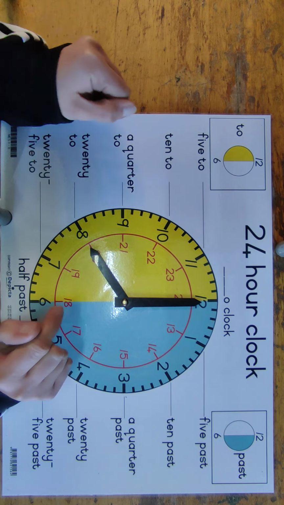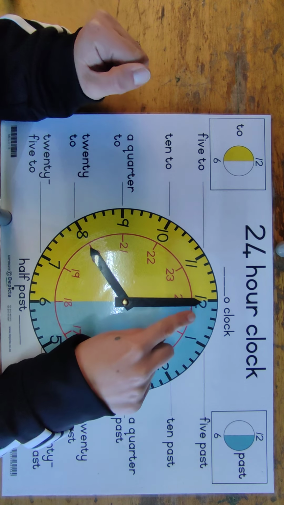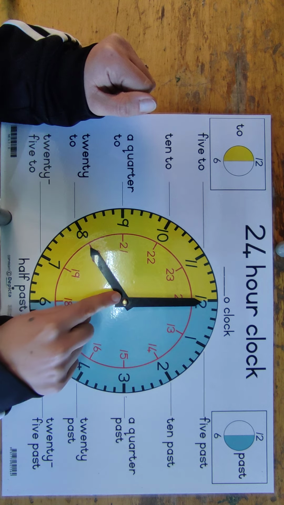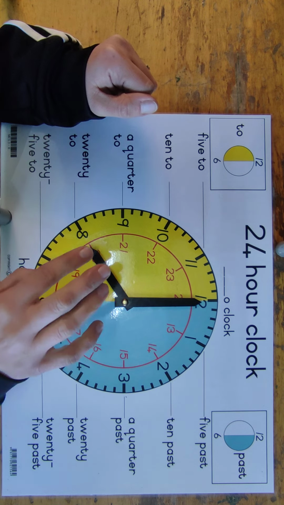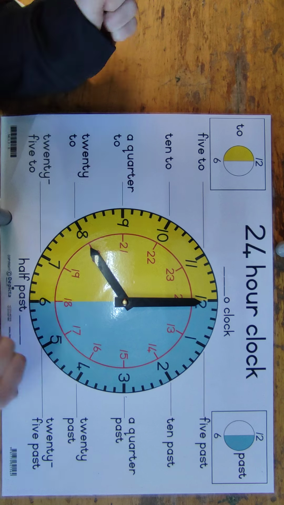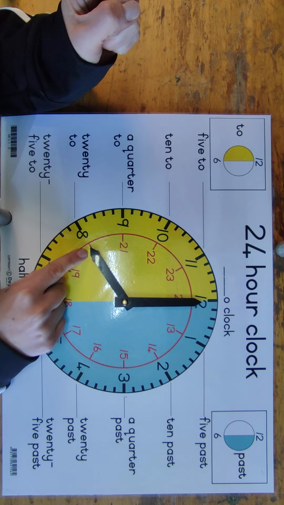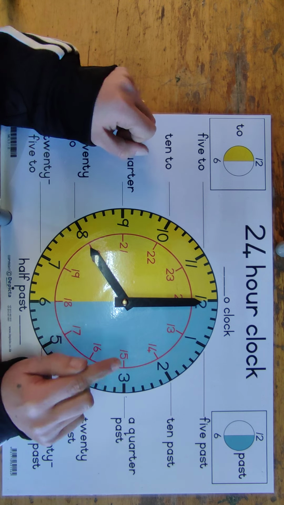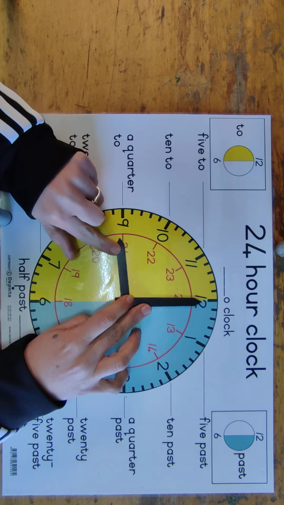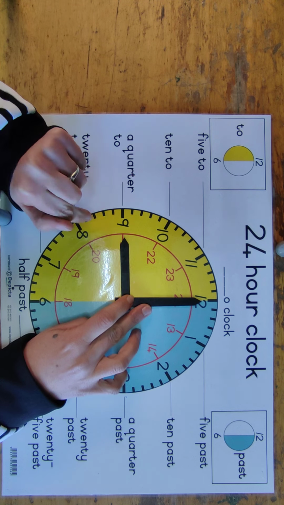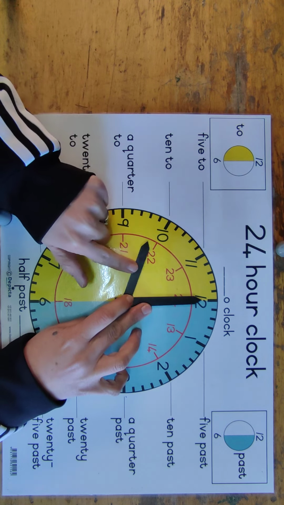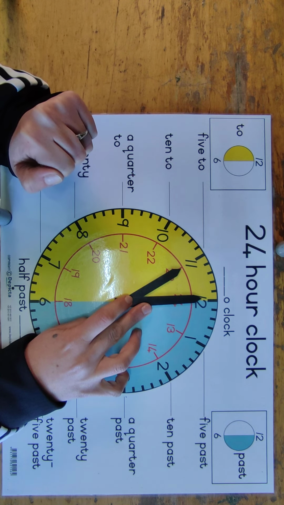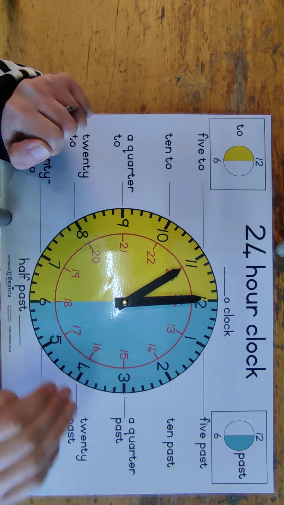Right, so if the minute hand is pointing to the 12, anytime the minute hand points to the 12, we know that wherever the hour hand is pointing, it's that time o'clock. So right now the hour hand's pointing to the 8, so that means it's 8 o'clock. Then we've got the hour hand pointing to the 9, that means it's 9 o'clock. Hour hand pointing to the 10, 10 o'clock. Pointing to the 11, 11 o'clock. Okay, and so on and so on.